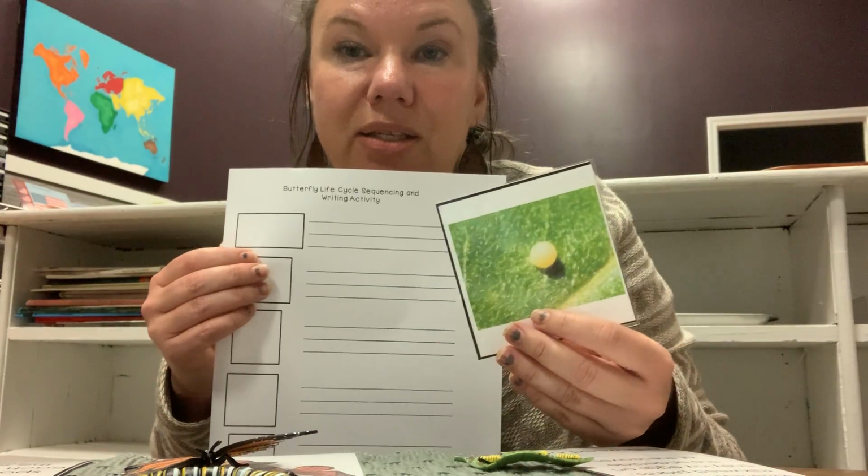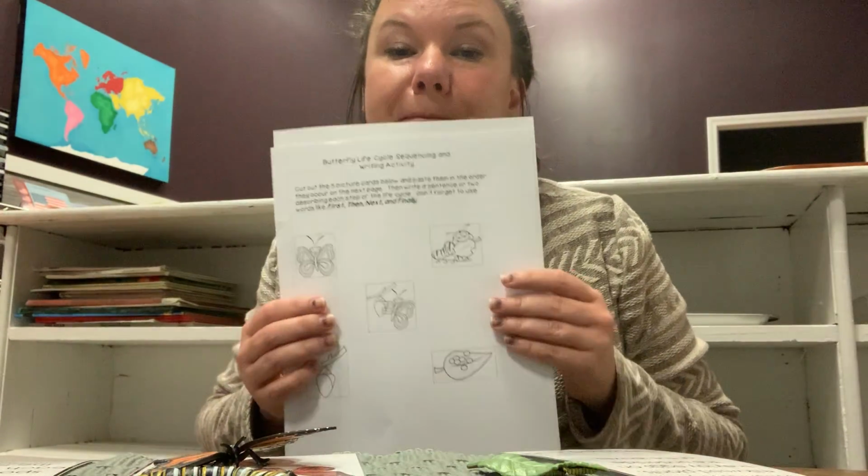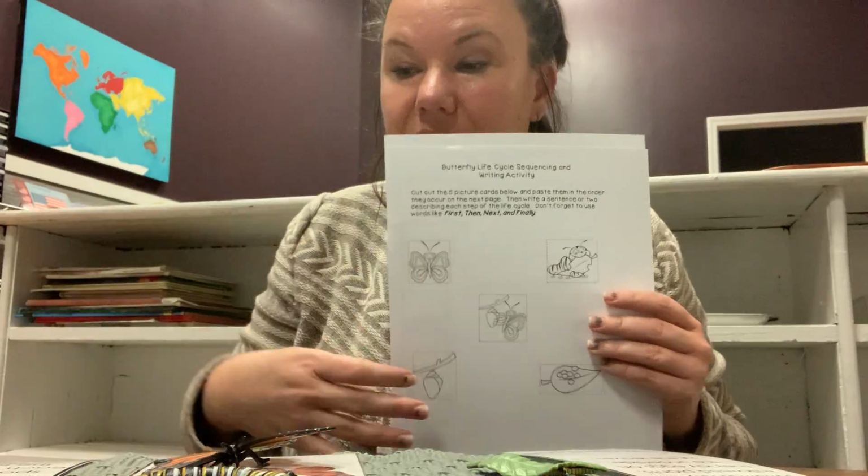So you might say, first, the eggs are laid where? On the bottom of the milkweed leaf, right? And you'll continue on like that. Next, what happens? Then, what happens? Finally, what happens? So you're going to cut these out, glue them on here, and write a sentence or two about the life cycle of the butterfly. Okay? And next we'll do an art project.